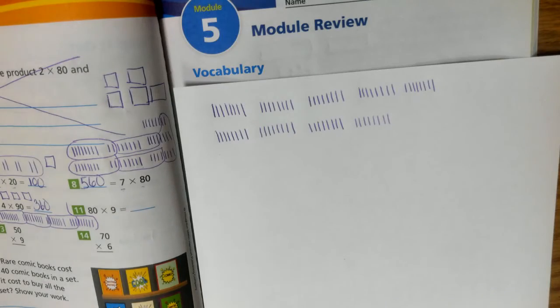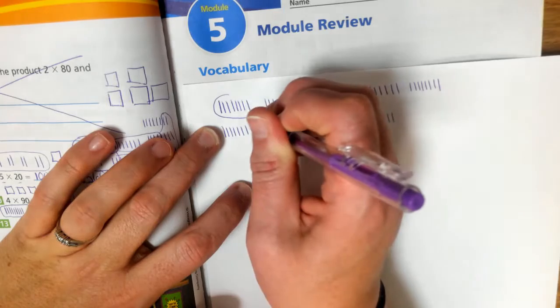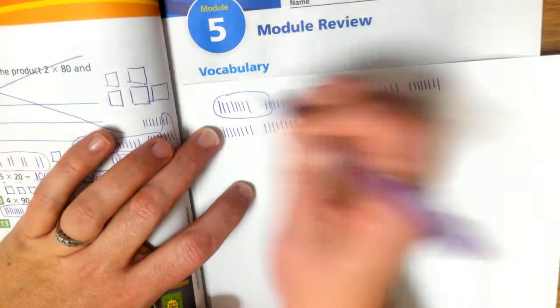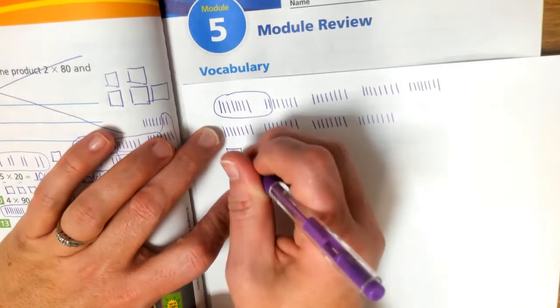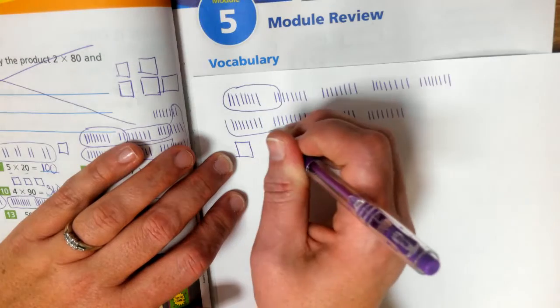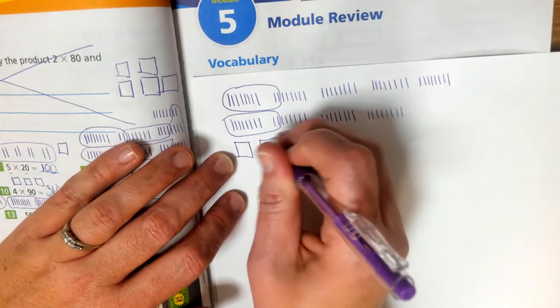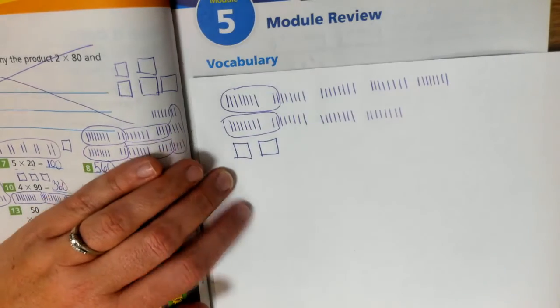So if I have 8, I need just 2 more to equal a 10. And 10 tens is 100. So there's one of my hundreds. So I'm going to do the same thing down here. I know that's 8. I'm going to take 2 of those 10s from that one and regroup them. So now I have 2 hundreds.